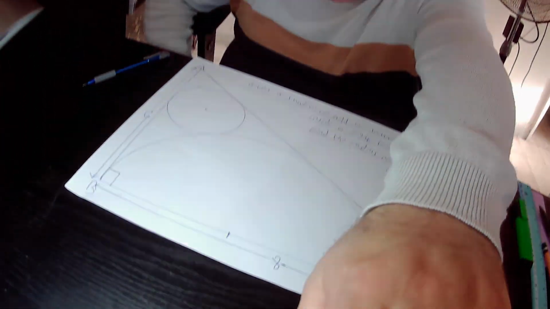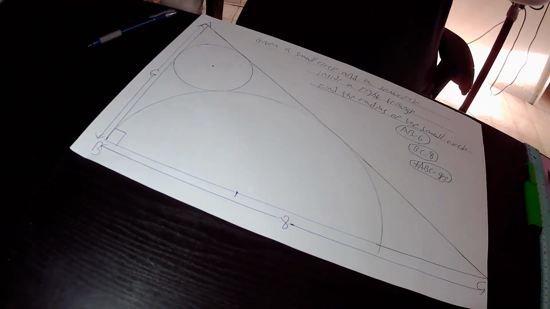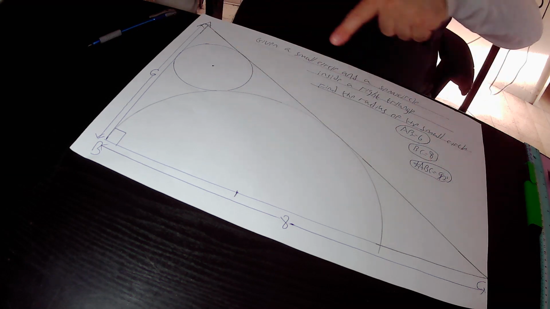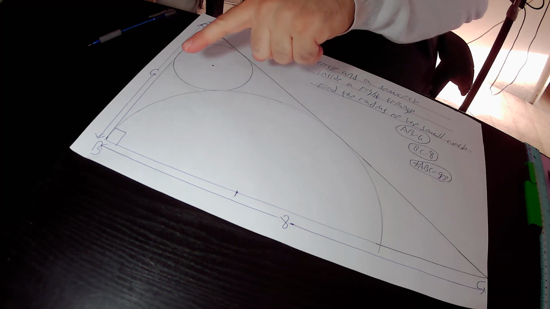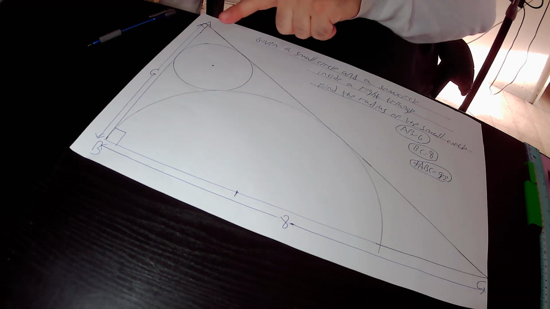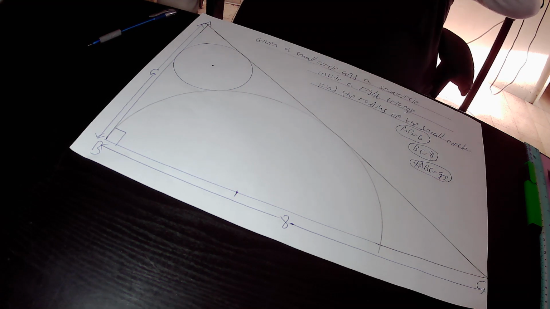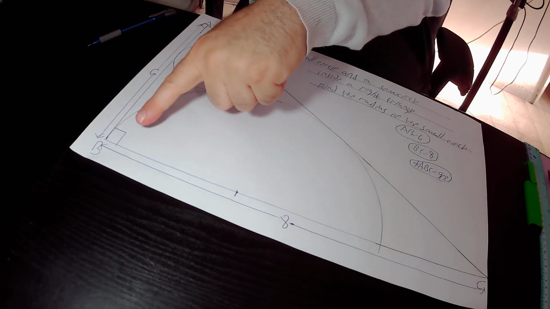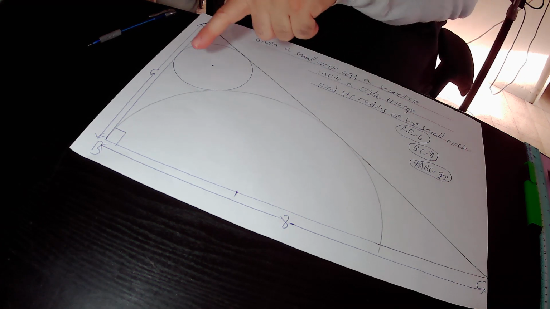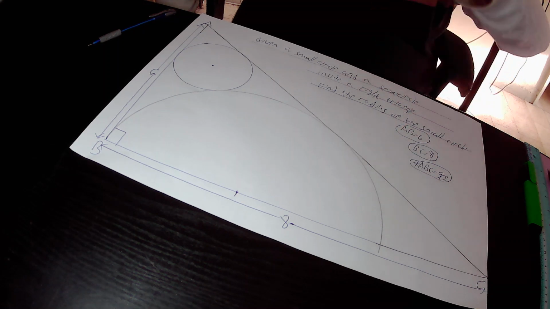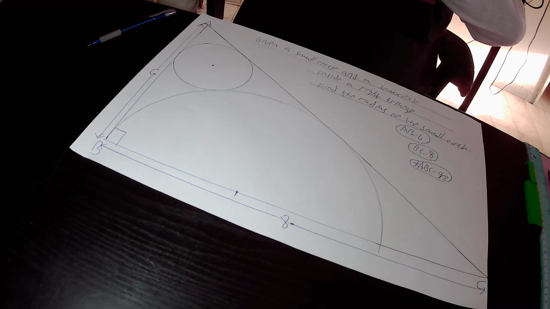And now in this lecture we'll find out the radius of the small circle. In the drawing we have the right triangle ABC. We know that side AB of the right triangle ABC equals 6 units in its length, side BC equals 8 units. This is angle ABC, that is the right angle. Inside the right triangle ABC we have this small circle and this big semicircle, and our mission is to find out the radius of this small circle.